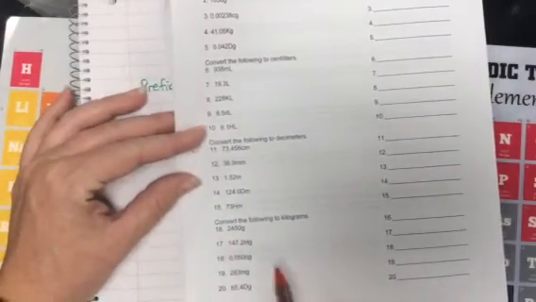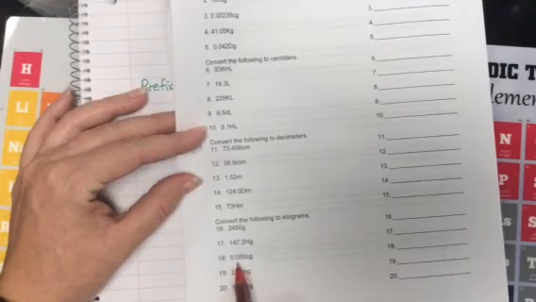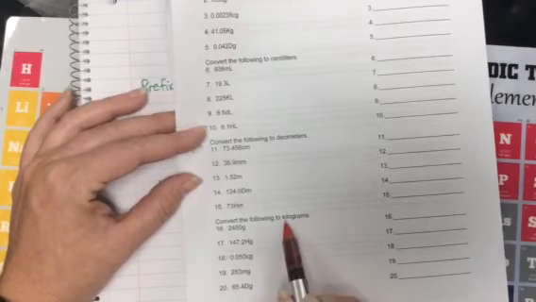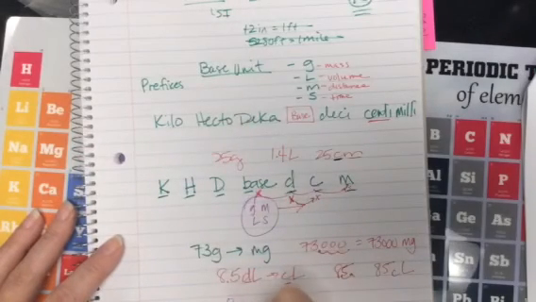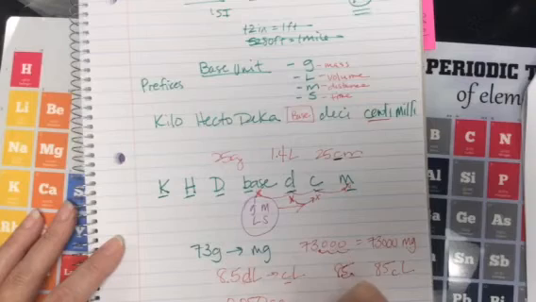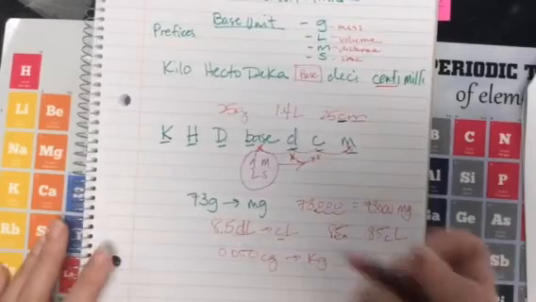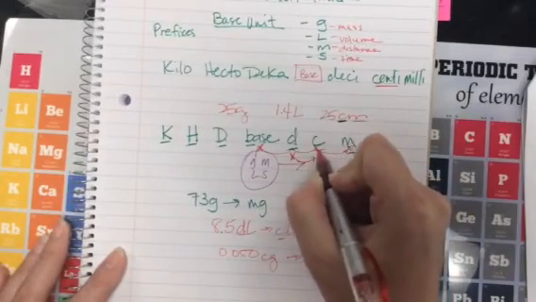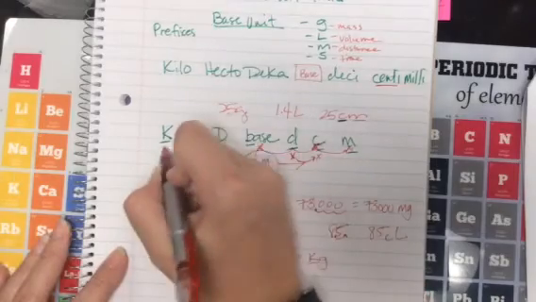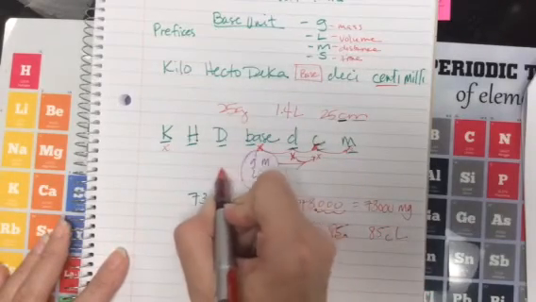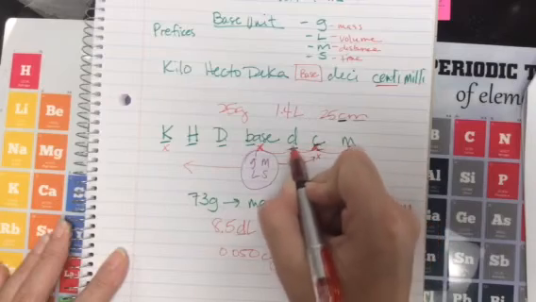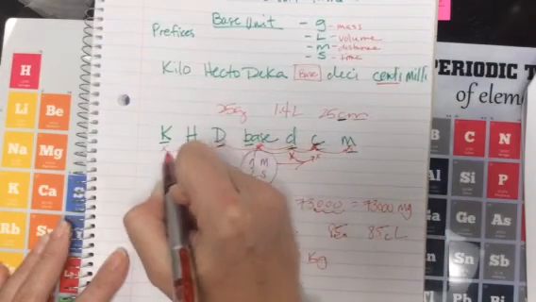Let's try to find one where we're going the other direction, like this one, where we have 0.050 centigrams, cg. We want to go to kilograms, which is kg. On this problem, again, we're going to start at the c here. I'm going to end at the k up here. So this time I'm going to move my decimal place this way 1, 2, 3, 4, 5 times.